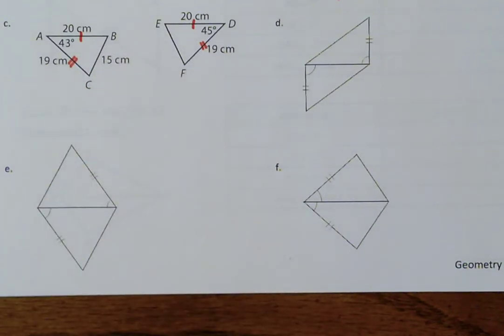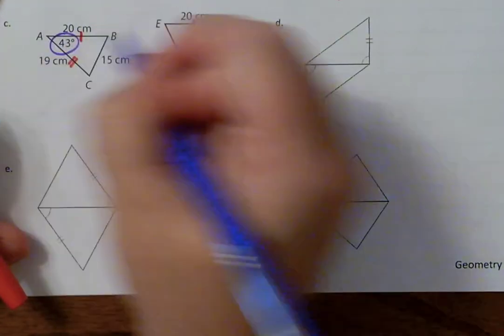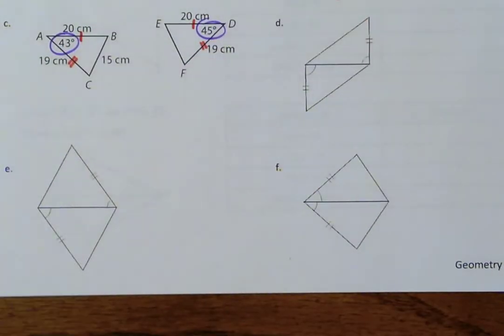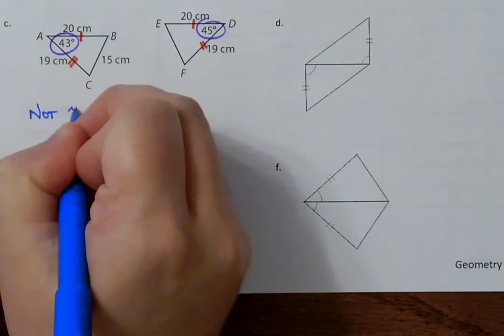So then you have to ask yourself, is the angle in between the two sides also congruent? My angle between the two sides is 43 and 45 for A and D respectively. Now, because A is 43 and D is 45, these are not the same measure because they're not equal to each other. So that means that these two triangles are not congruent.